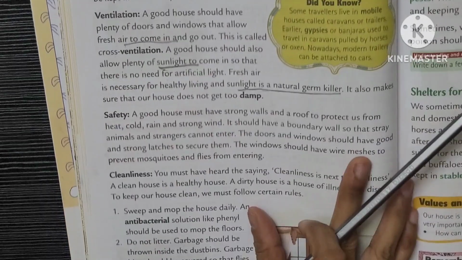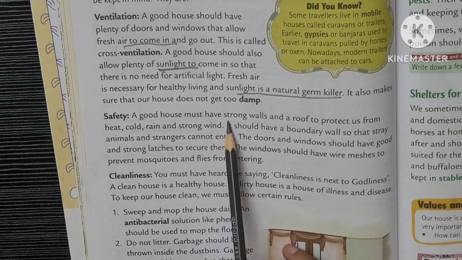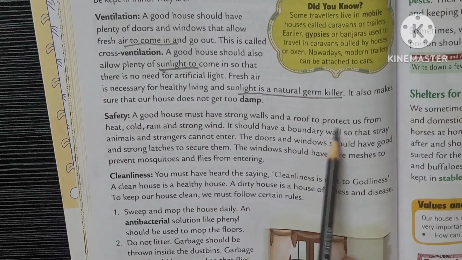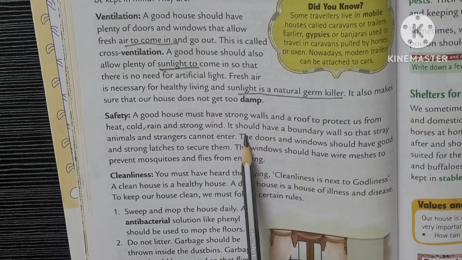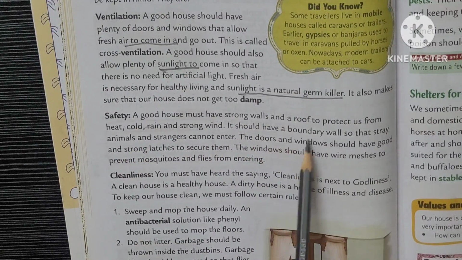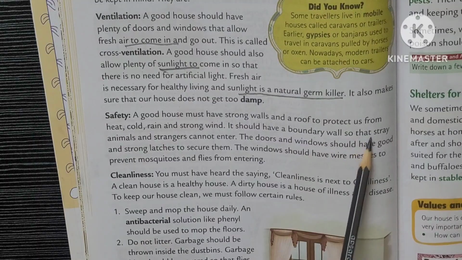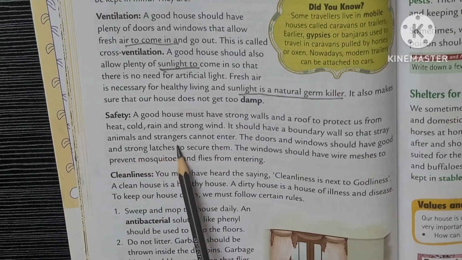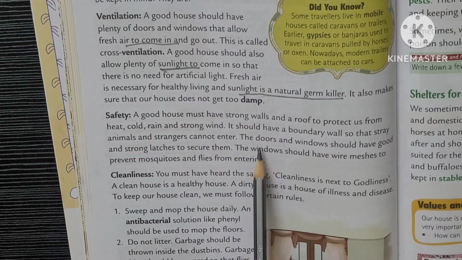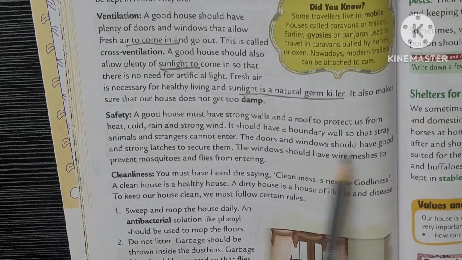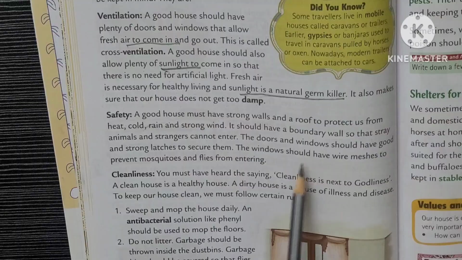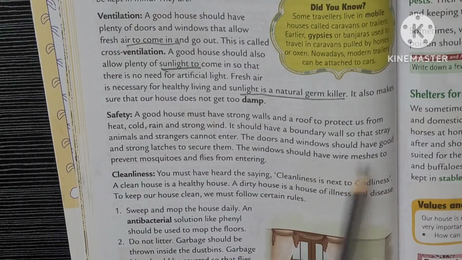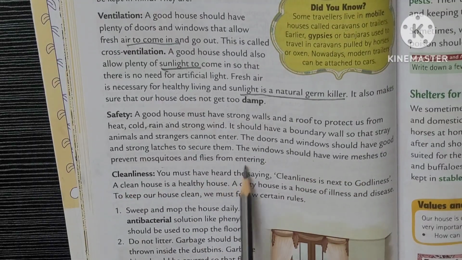Safety. A good house must have strong walls and a roof to protect us from heat, cold, rain and strong wind. It should have a boundary wall so that stray animals and strangers can't enter. The doors and windows should have good and strong latches to secure them. The windows should have wire meshes to prevent mosquitoes and flies from entering.